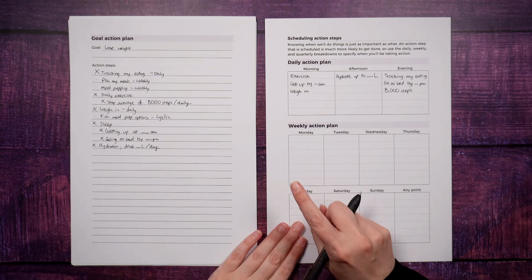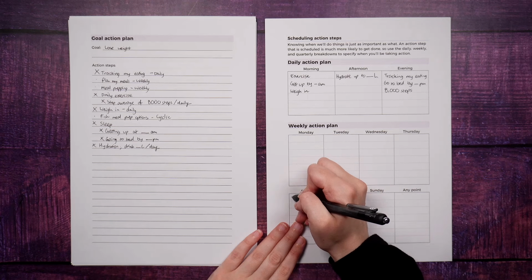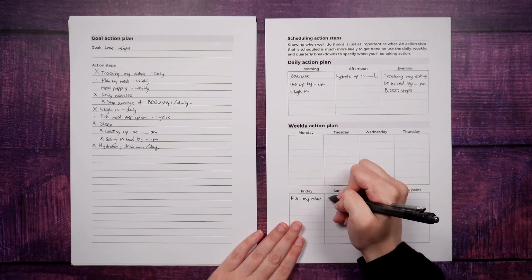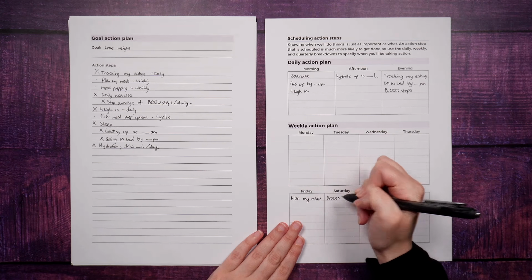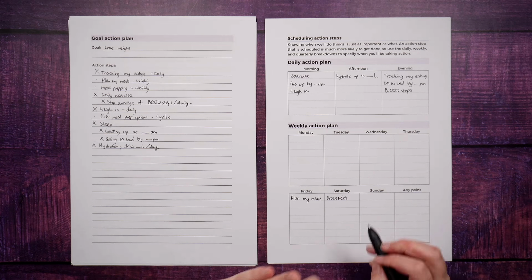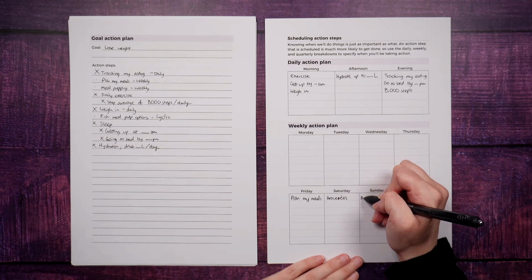So for me, that is doing the meal planning. So plan my meals on a Friday, which means that the groceries can happen on a Saturday. And although I'm not usually the one to do them, I'll just write it in anyway. And on a Sunday, this is where I will do my meal prep.